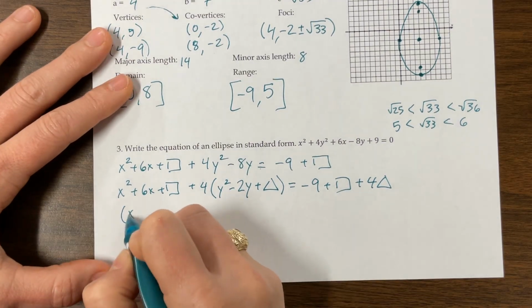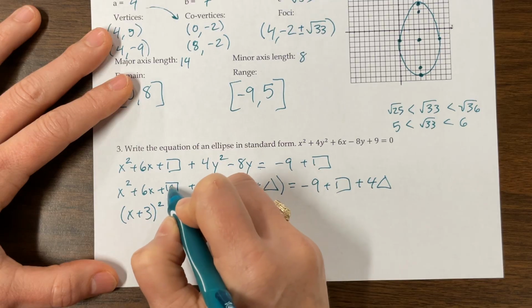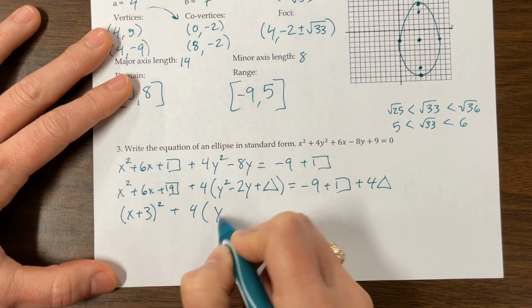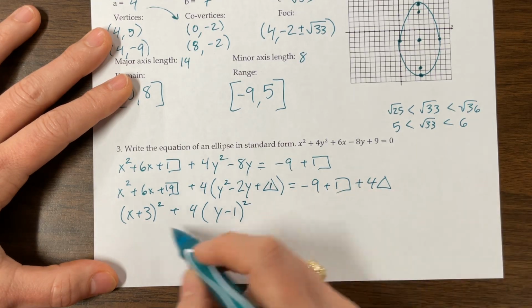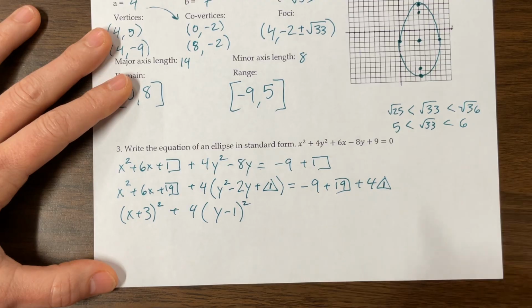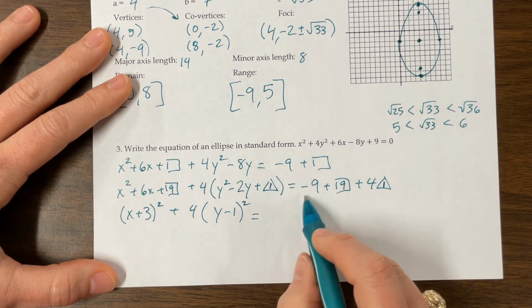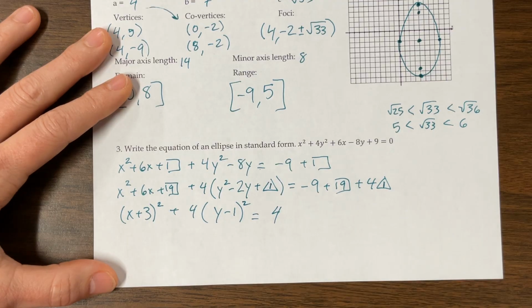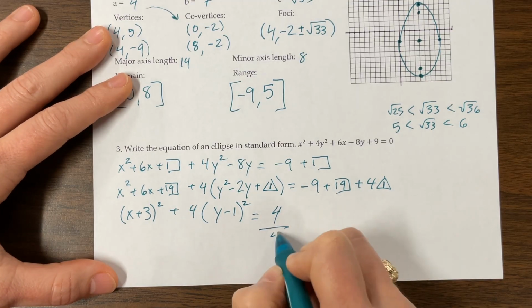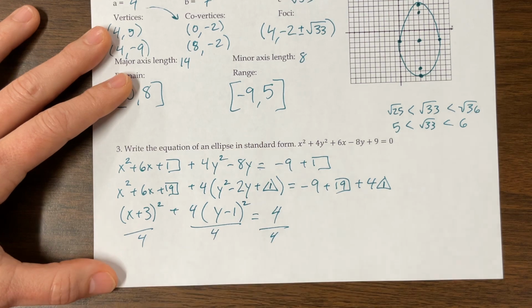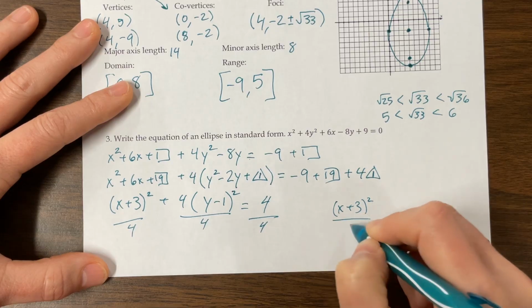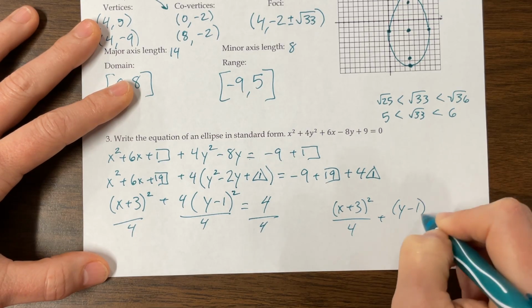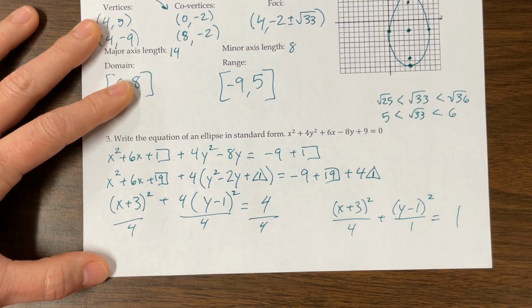Okay, so this x plus 3 squared gives me 9. This y, half of that is -1 squared gives me a 1. So 9 goes in my box, 1 goes in my triangle. When I clean this up, I see a -9 and a +9, that's gone. 4 times 1 is 4. And now what I need to do is divide everybody by 4. And when I do, I find that this becomes x plus 3 squared over 4 plus y minus 1 squared over 1 equals 1. And now this is the format for an ellipse.